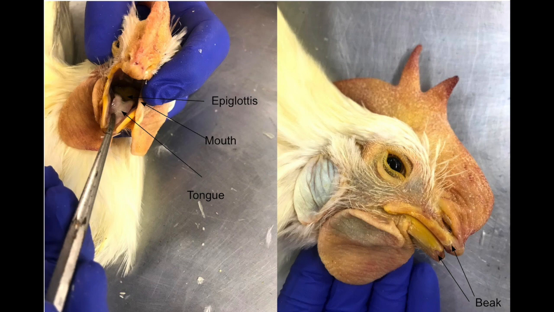In the digestive system, the mouth is the beginning of the digestive tract. No lips or teeth present. The beak is used to crush, tear, and hold food, while the tongue is narrow and triangular, lacking taste buds, but has many touch receptors that the chicken uses to determine what is food and what is not.